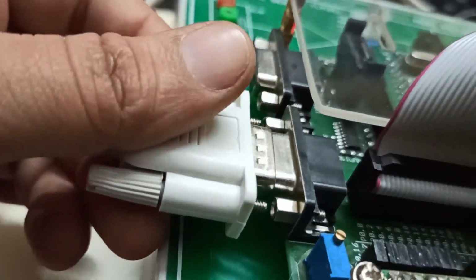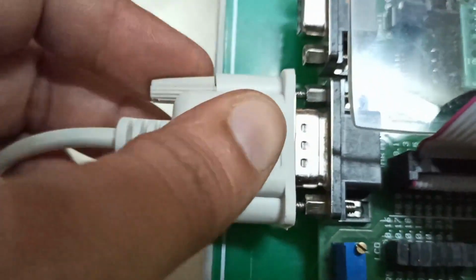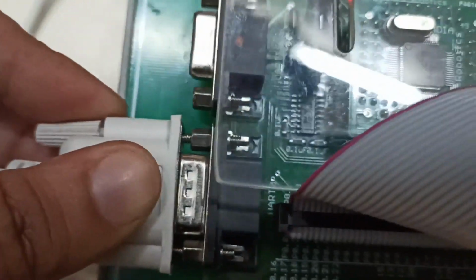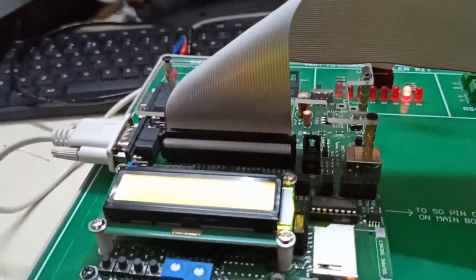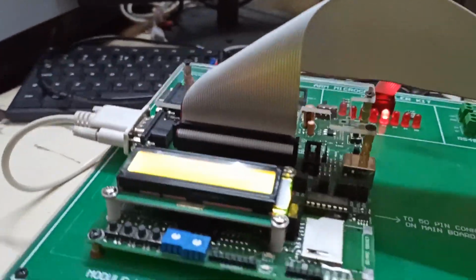Now after that, if you have a serial port, we have given you a serial cable. Connect the serial port to your PC, and the other end of the cable goes to this connector. This is our UART0 connector. Secure it properly. After that, let me first transfer a program for LCD.